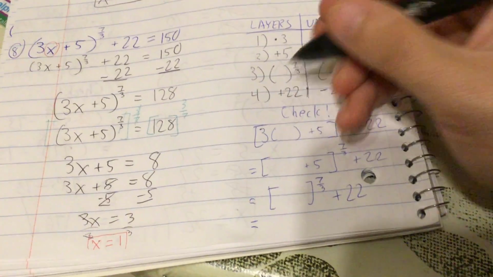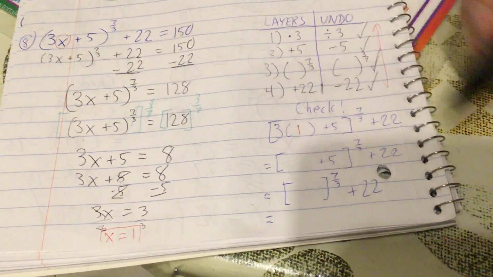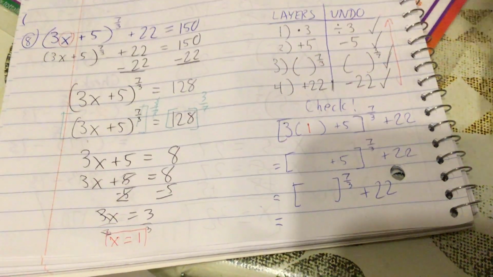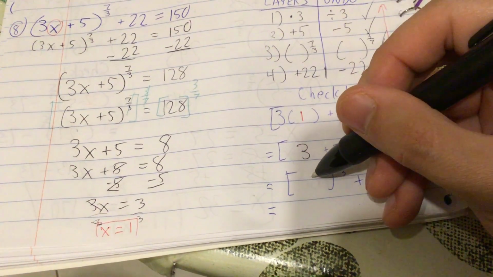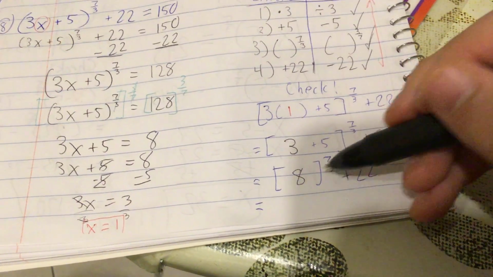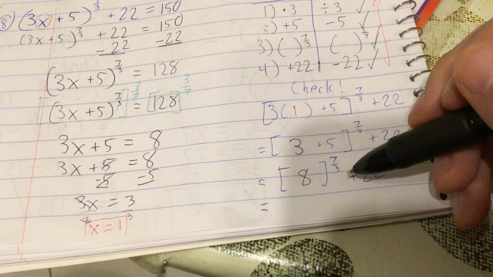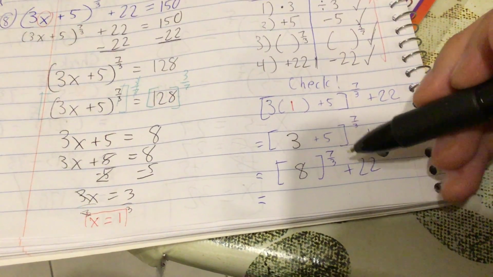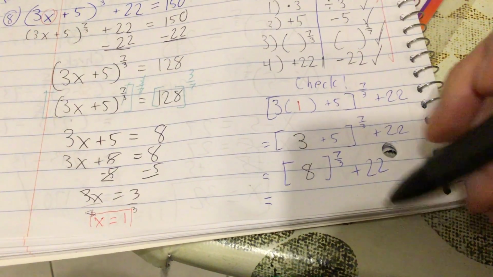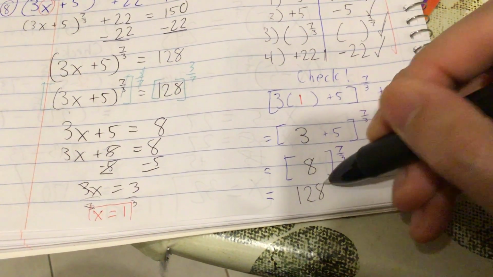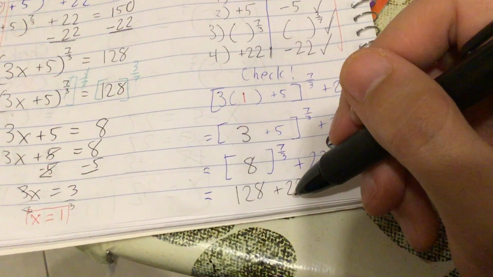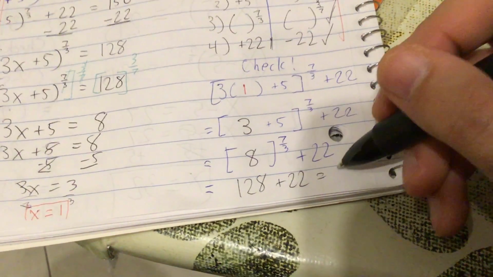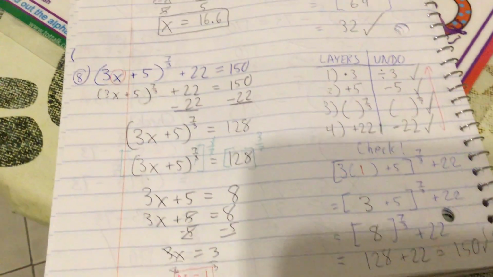And finally, for the last time, check your work. 3 times 1 is 3. 3 plus 5 is 8. The cube root of 8 is 2. 2 to the 7th would be 128 plus 22. 120 plus 20 is 140. 8 plus 2 is 10, so that'd be 150, which is what I wanted all along.